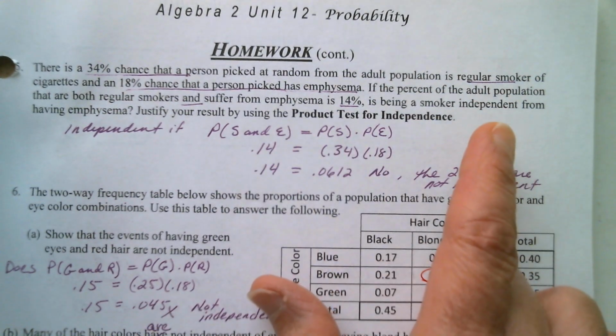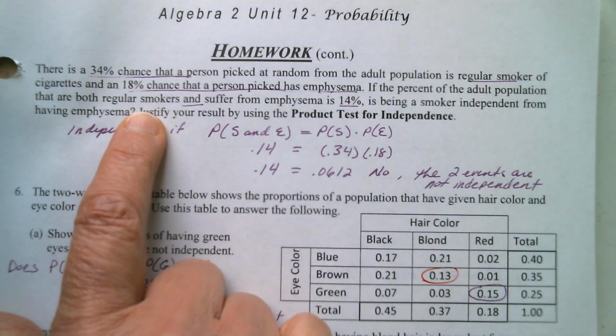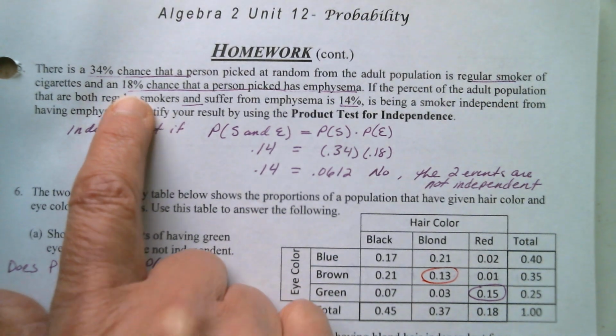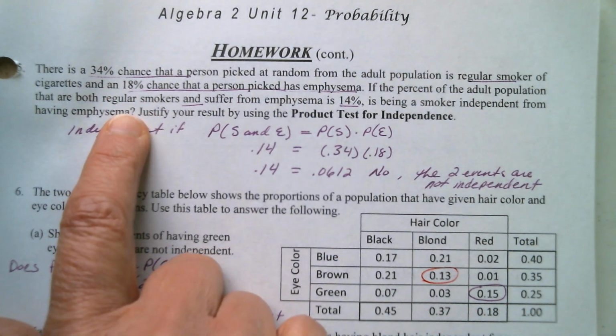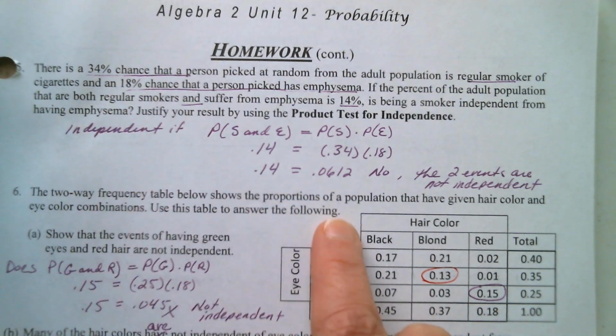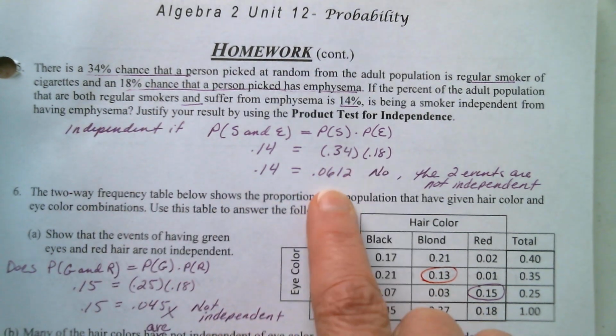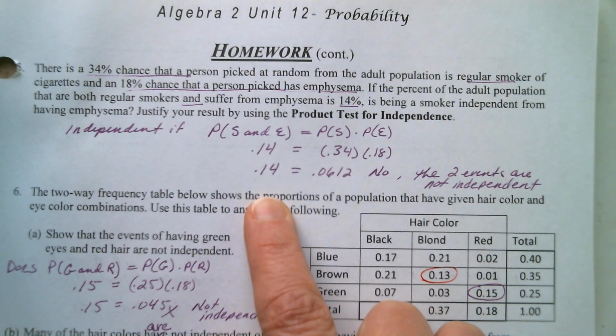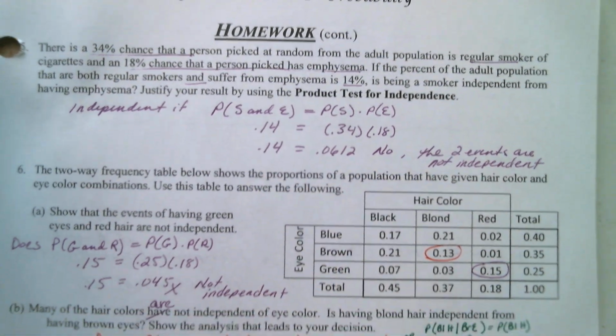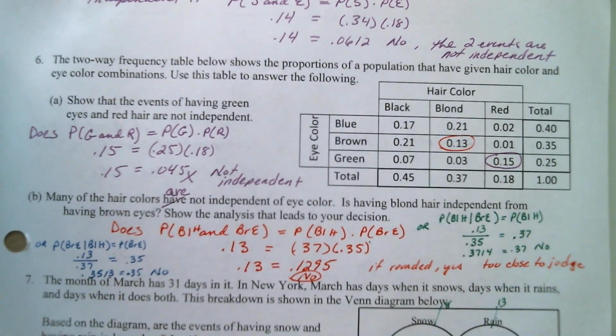Smoker is 0.34 and asthma was 0.18. 0.34 times 0.18 is 0.0612, which does not equal 0.14. So no, the two events are not independent.